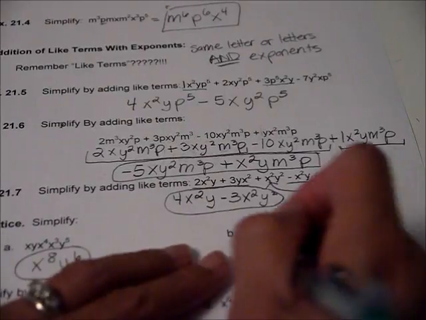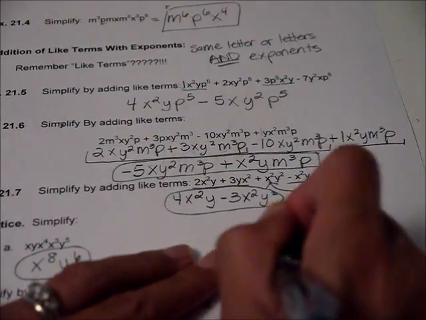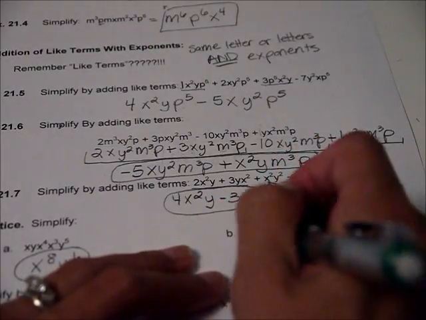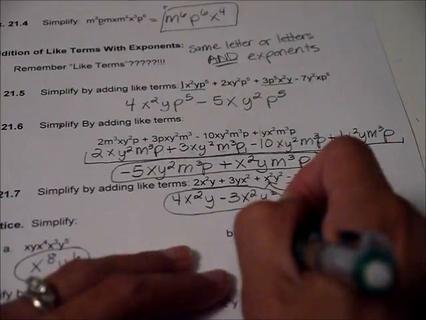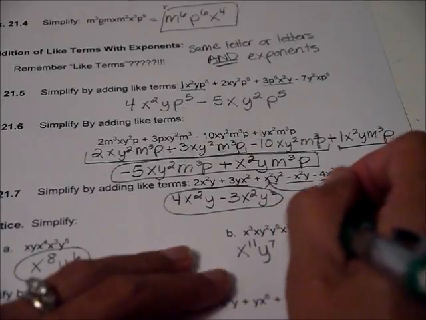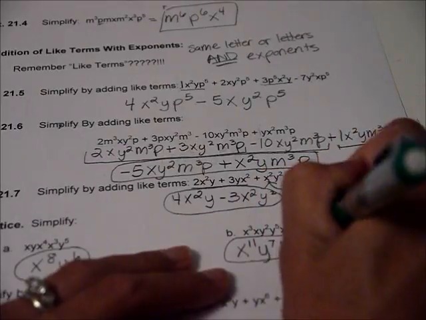Okay. This one I have 3, 1, and 7. 3, 1, and 7, so I have x to the 11th. And then I have y to the 2 plus 5, 7. And then I have m times m, or m to the 1 times m to the 1, which is m squared, because 1 plus 1 is 2.